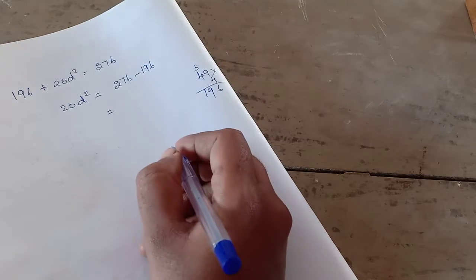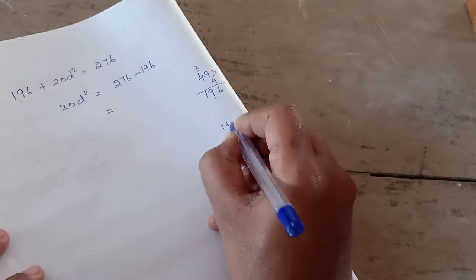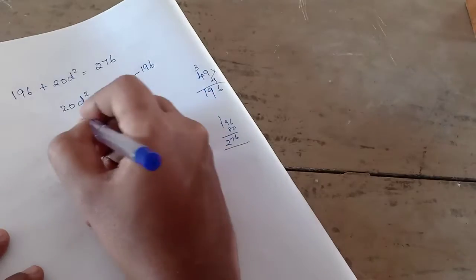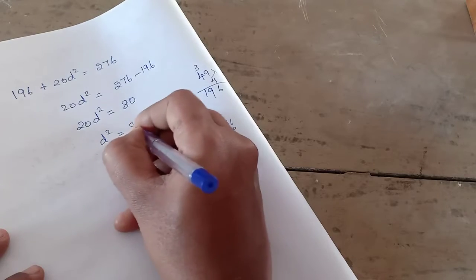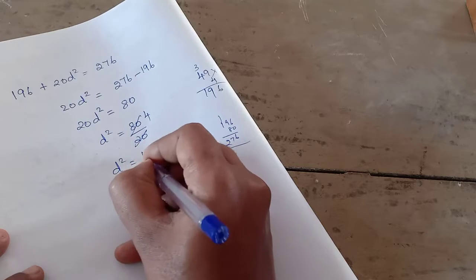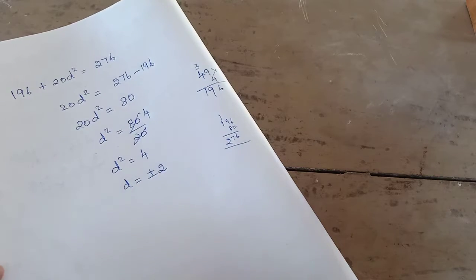So what is the answer? 80, I think so. 196 plus 80. So 20 d square equal to 80. So d square equal to 80 by 20. What is the answer? 4. So d square equal to 4. So d equal to plus or minus 2, because 2 values we will get.